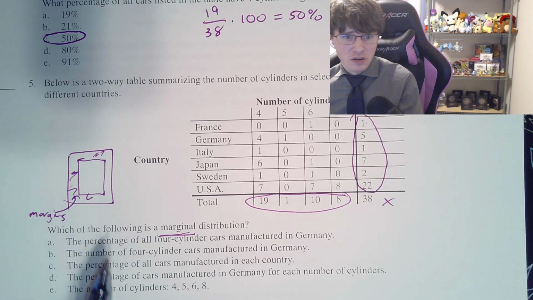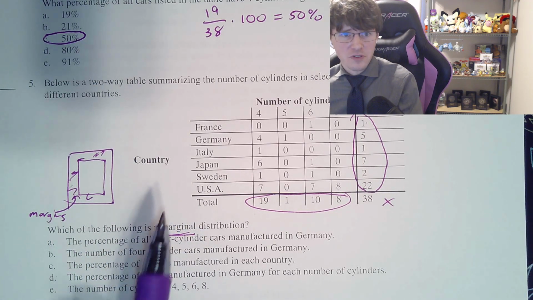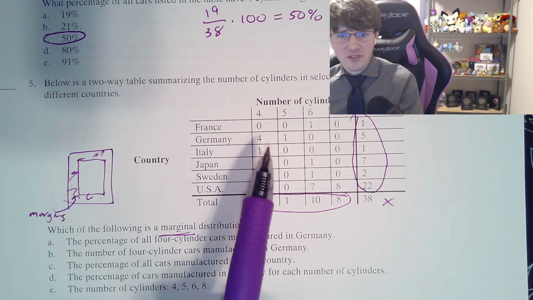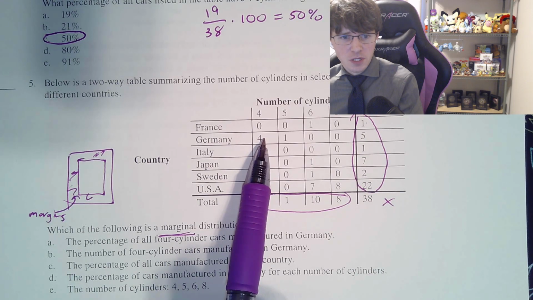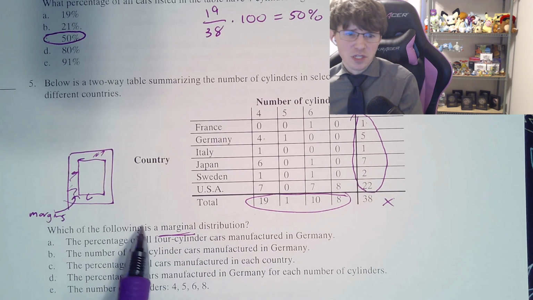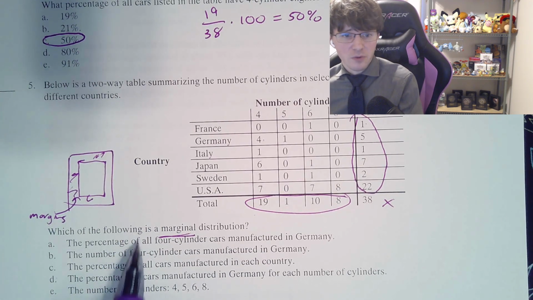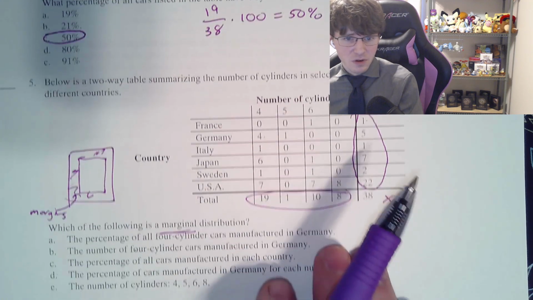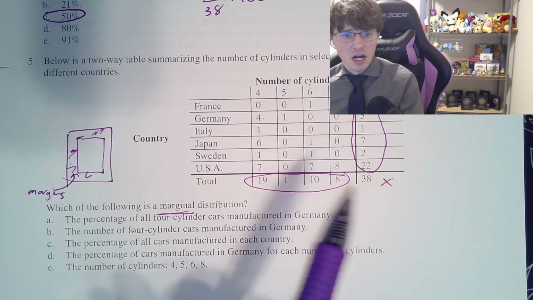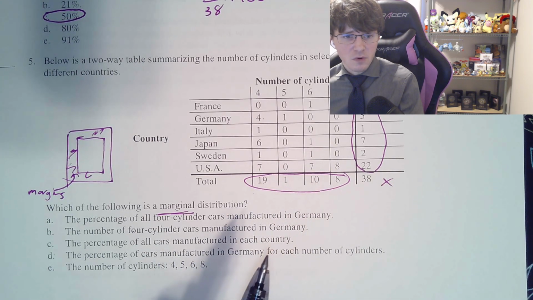So now we just literally need to read through each one of these, figure out which one of these is in fact a marginal distribution. The percentage of all 4 cylinders manufactured in Germany, that's not marginal because that's boom right there. That's a 4-cylinder in Germany. The number of 4-cylinder cars manufactured in Germany, so this is the percentage. This is the number. Neither one of these, it's the same exact thing. Neither one of them are good. Percentage of all cars manufactured in each country. So not going to be the one we are looking for.